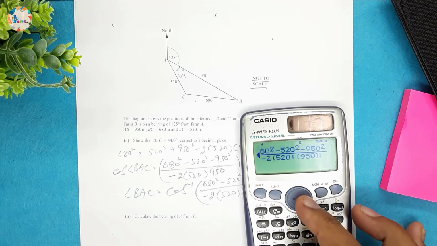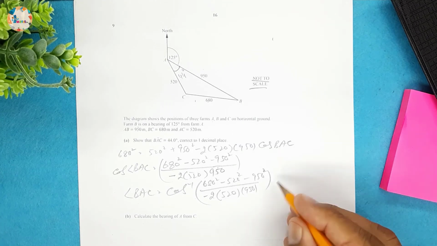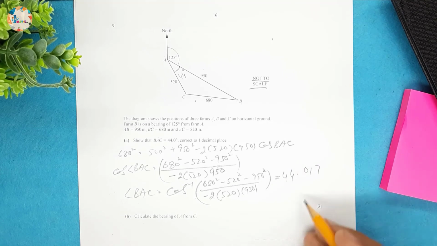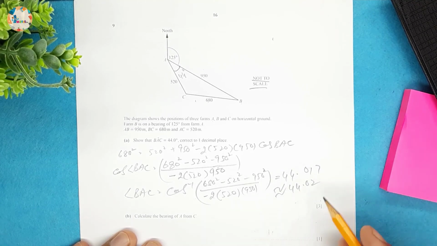We put the bracket, and this is equal to 44.017, or we can approximately write 44.02. So this one is basically done over here.